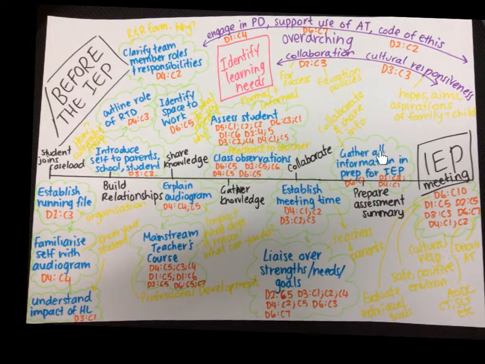So then we move on to the IEP meeting, and obviously the actual IEP meeting again includes a number of competencies and domains. One of the key things I think is that the IEP meeting is a great opportunity for me to demonstrate my cultural responsiveness, and working in partnership with the parents and the school is a key aspect here, and also acknowledging the specific culture of my student and of my family, so giving them a voice and involving them in the IEP meeting.